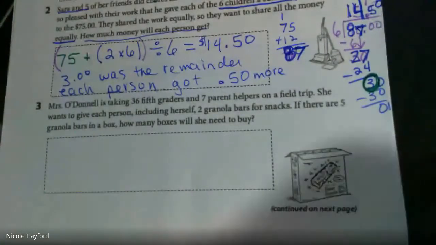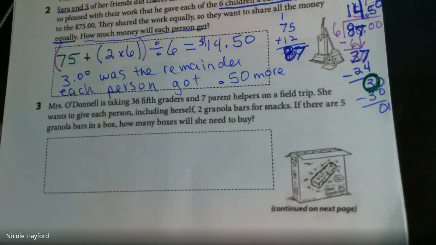Number 3. Mrs. O'Donnell was taking 36 fifth graders and 7 parent helpers on a field trip. She wants to give each person, including herself, 2 granola bars for snacks. If there are 5 granola bars in a box, how many boxes will she need to buy?